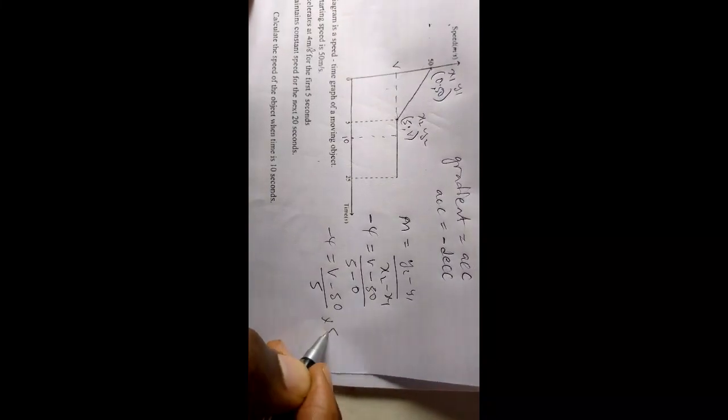So multiply both sides by 5. 5 times minus 4 is minus 20, and this cancels, leaving v minus 50. If we add 50 to both sides, we get minus 20 plus 50 is equal to v. Minus 20 plus 50 is 30.